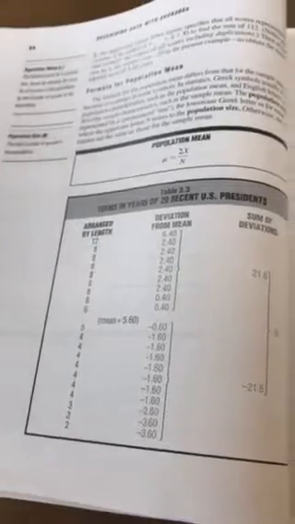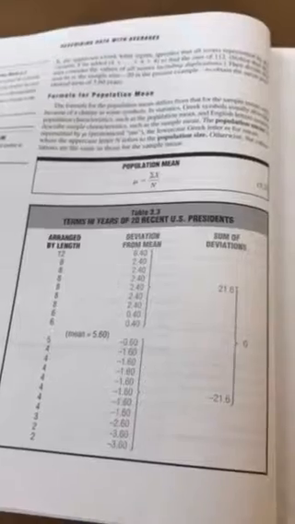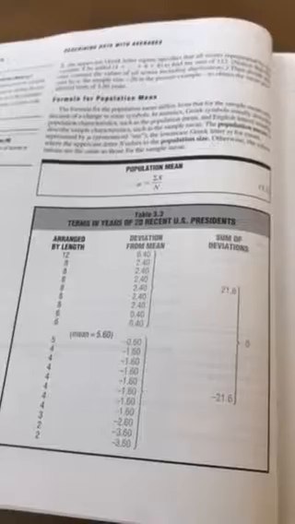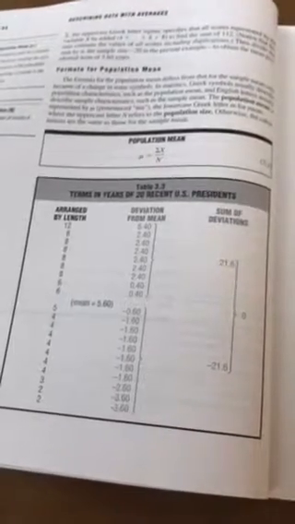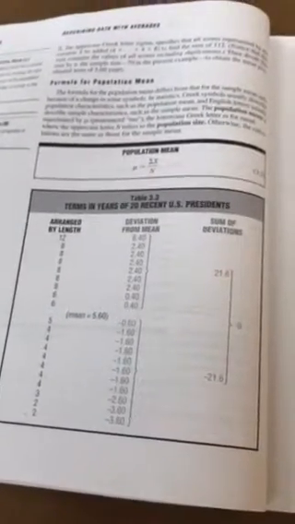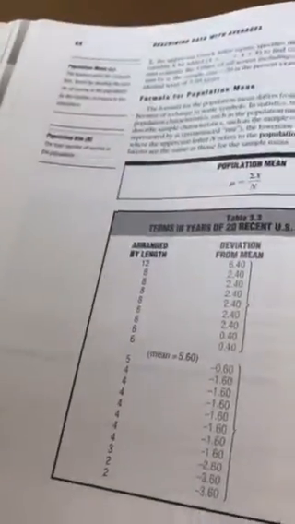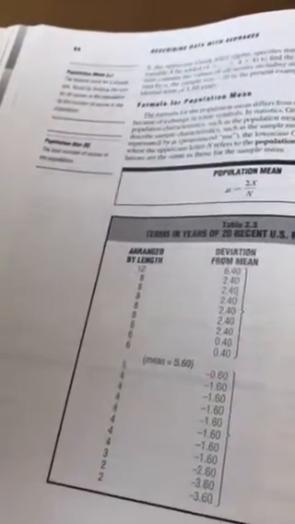And then there's the population mean, which is the average for the population that you're studying. And it's defined as the balance point for a population found by dividing the sum for all scores in the population by the number of scores in the population. And this is designated by the Greek symbol mu. And the population size is the total number of scores in the population.